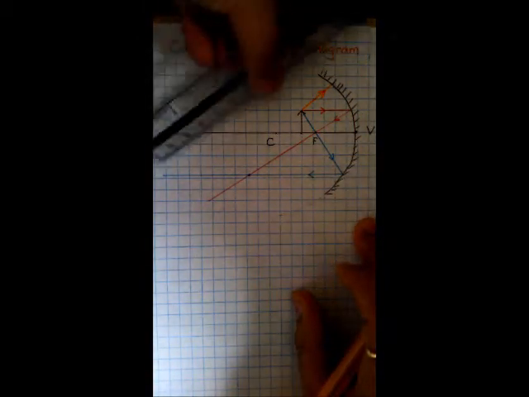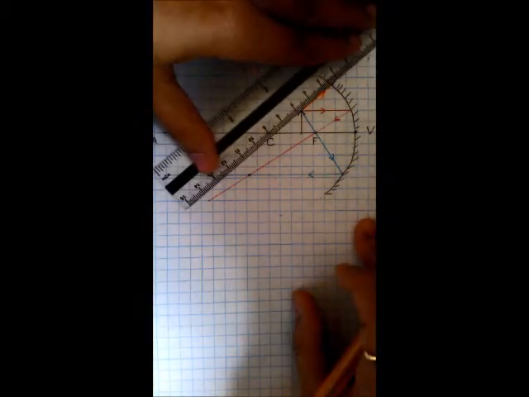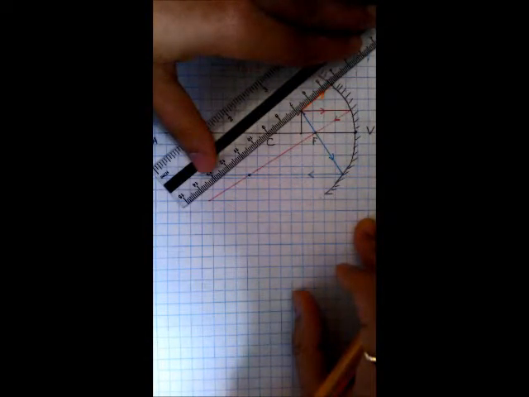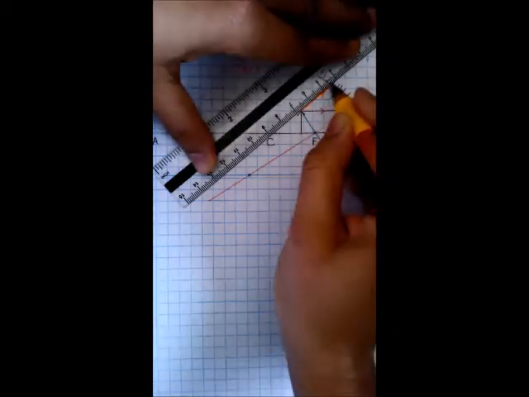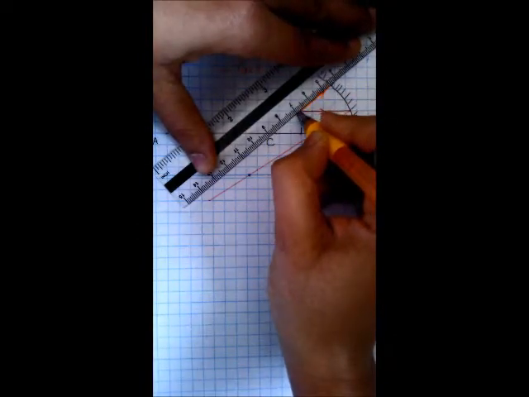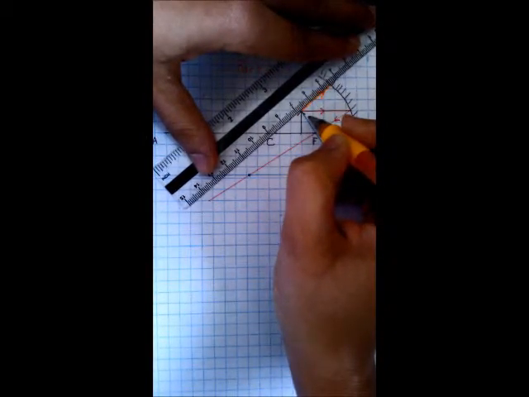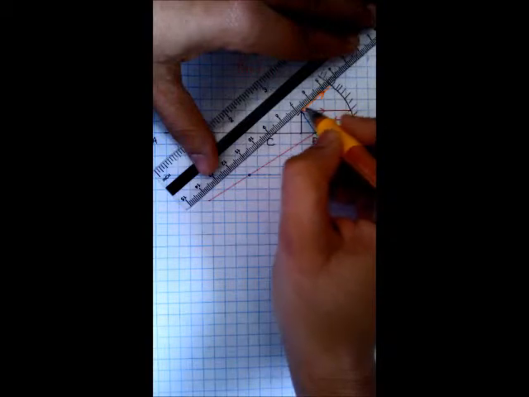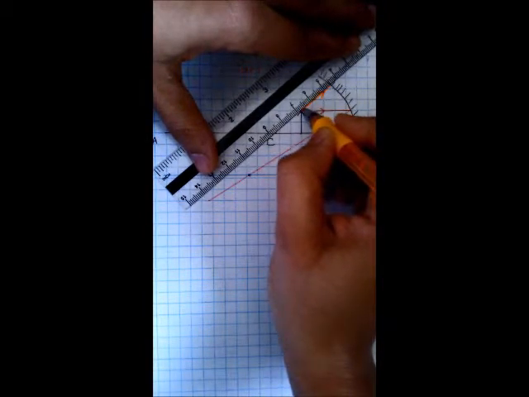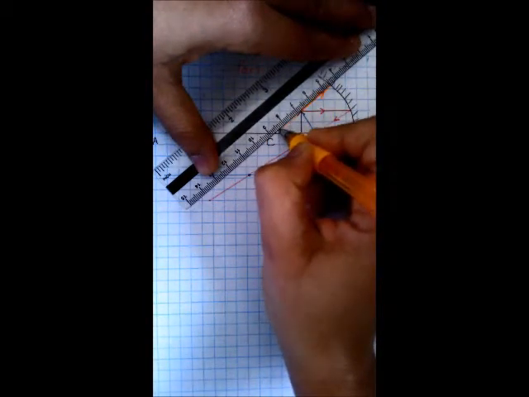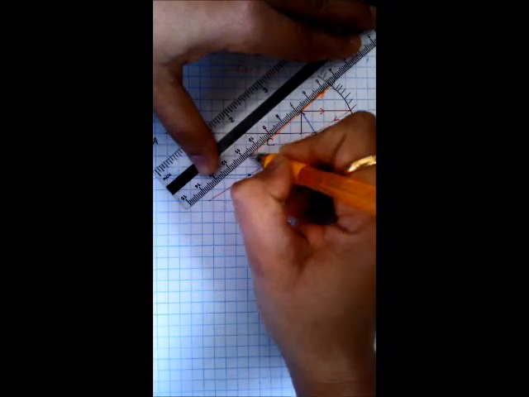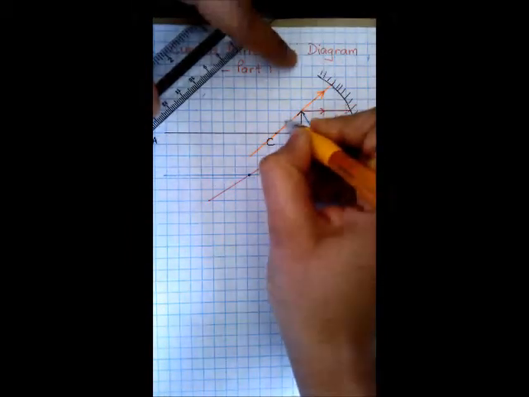Okay, so you take your ruler, place it so that it aligns with your incident ray, and because it retraces its own path, it will come out so that it passes through the center of curvature. This is your third ray.